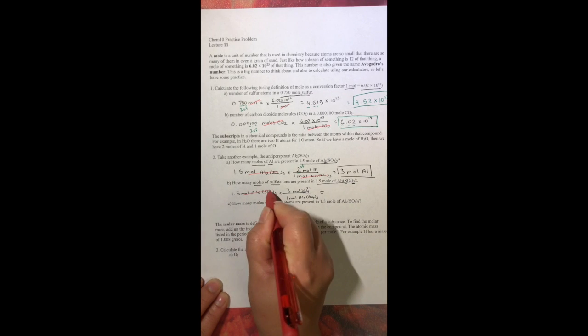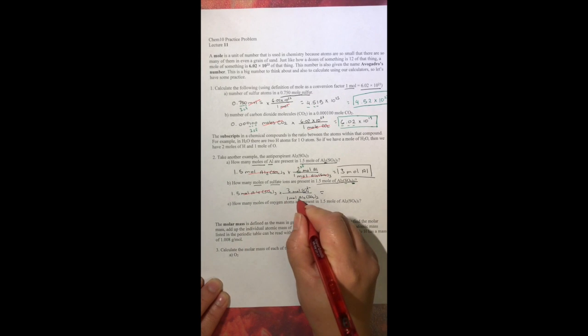Now, how did I get 3 moles? We get it from our sulfate. And we're using the subscript and not the coefficient number. So now we can cross out mole of antiperspirant. And now we would multiply 1.5 times 3. And it will equal 4.5 mole of sulfate.